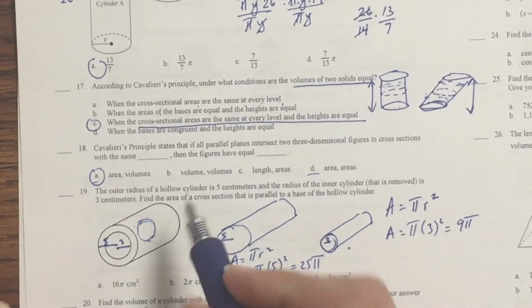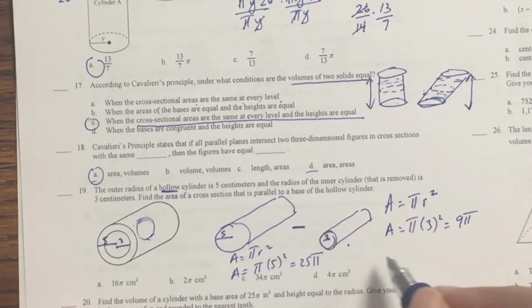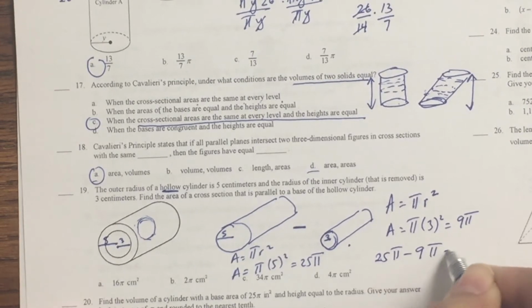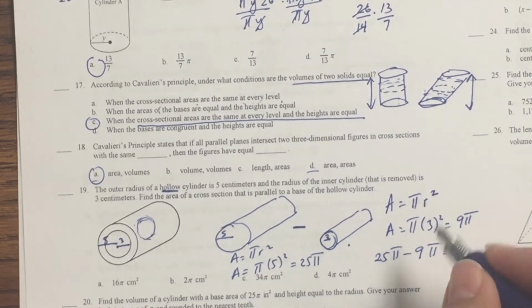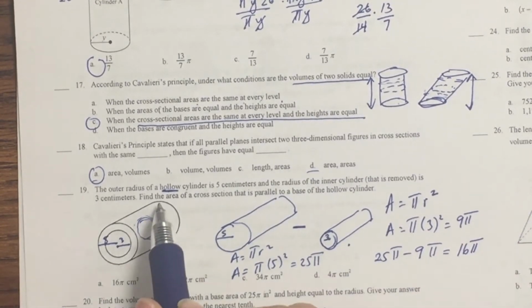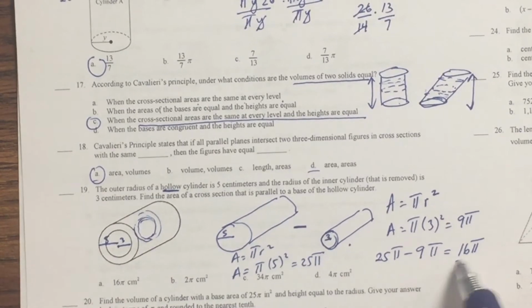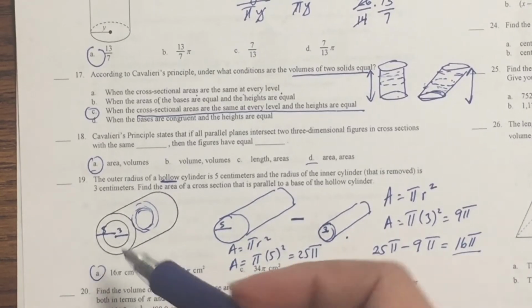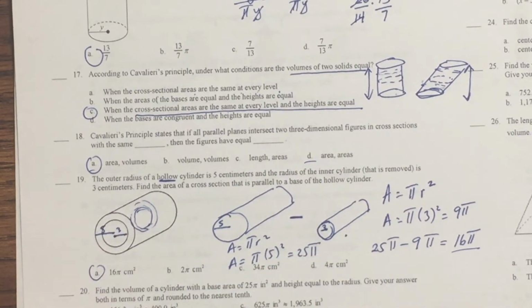Because it's hollow, you have to remove the smaller one, so you subtract them. 25 pi minus 9 pi gives you 16 pi. So the area of the cross-section parallel to the base of the hollow cylinder is 16 pi. Be careful: the radius of the outer one is 5 and the inner one is 3. You don't subtract the two numbers. You find each area individually, and then subtract them.